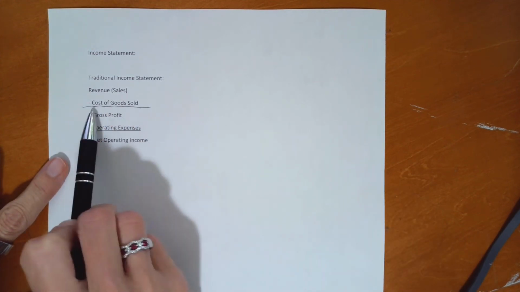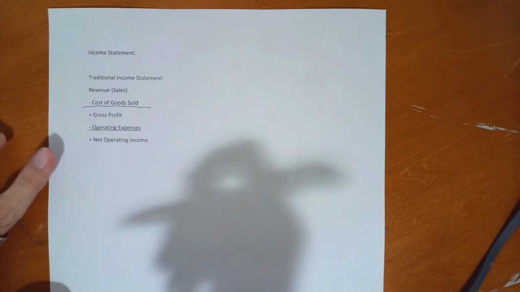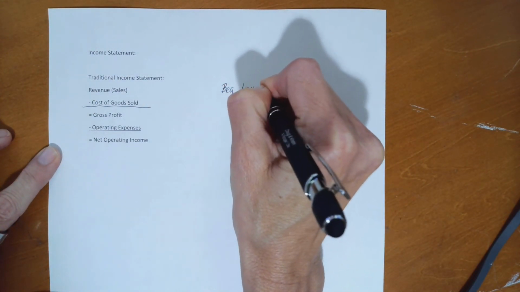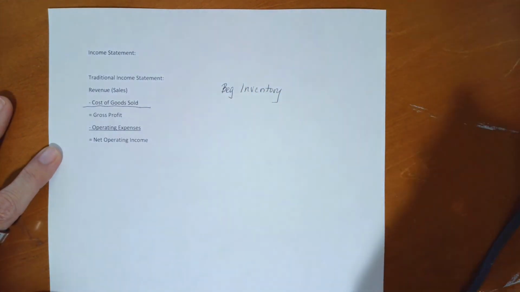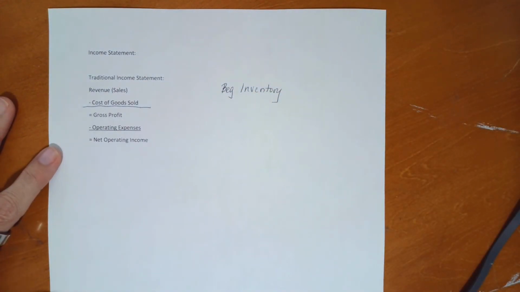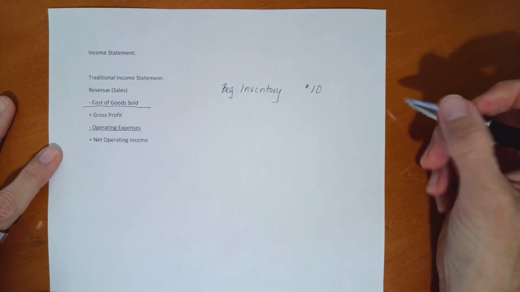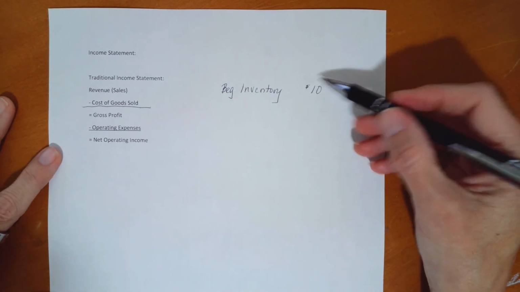So if this number is not just given to you, how do you figure it out? So let me give you an example. Let's say we start off with our beginning inventory number. So the cost of our inventory that's sitting in the warehouse, let's just say is $10. Right, so that is our cost, okay?